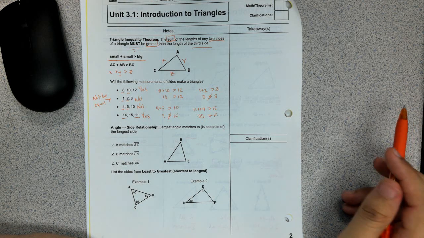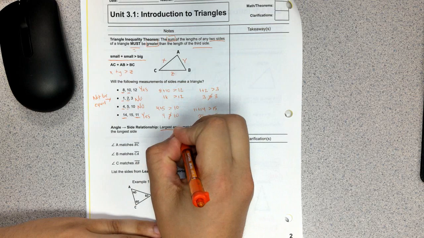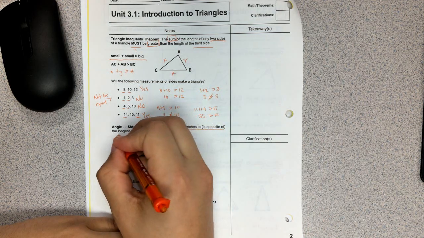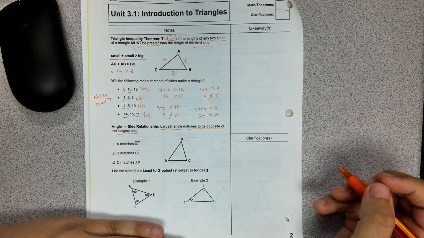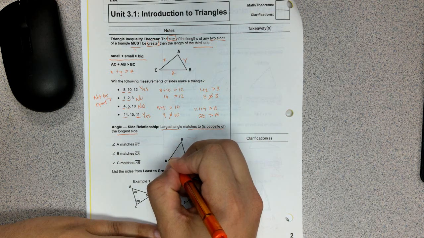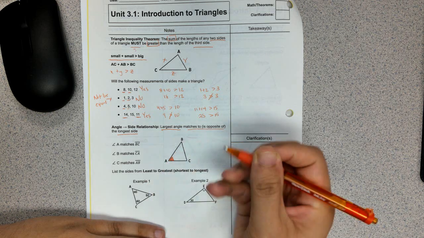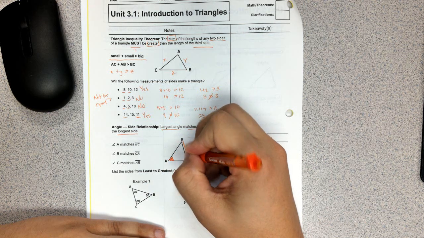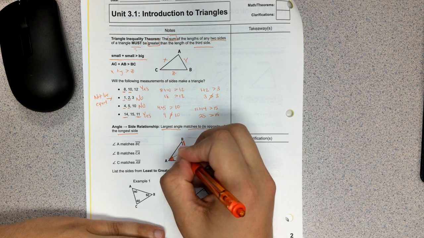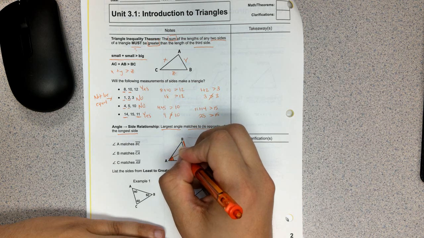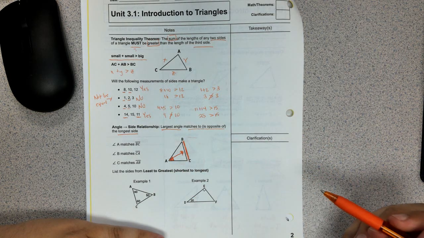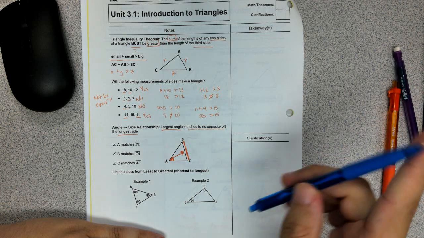So the big thing with these is that the largest angle matches to the opposite of the longest side. And so what that means is angle A is this angle, and I'm going to highlight it, but it goes with this side. Notice how it's opposite of the angle. Okay? We're looking for the opposite side to match the angle. Okay? And we can continue to do that.